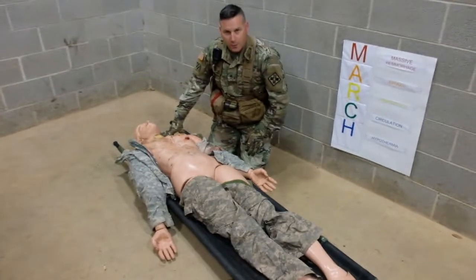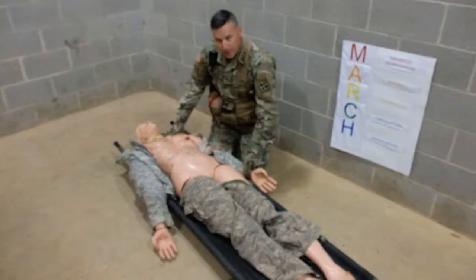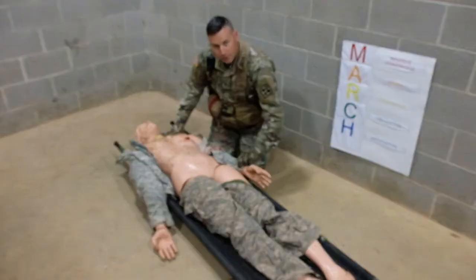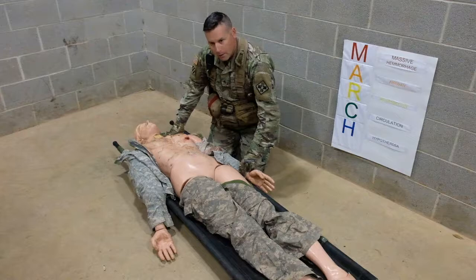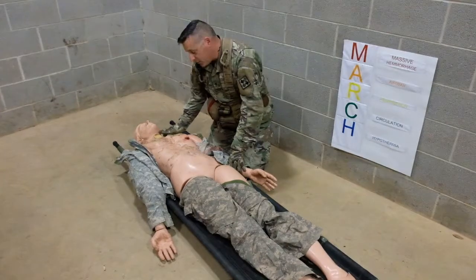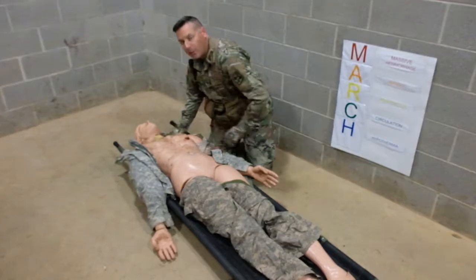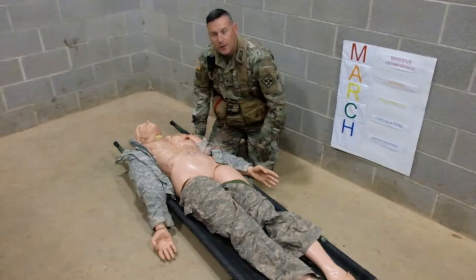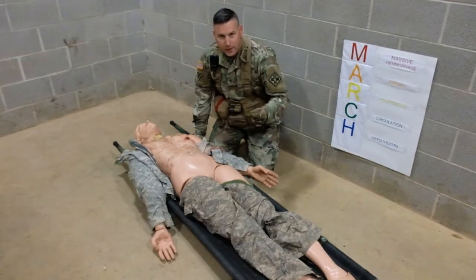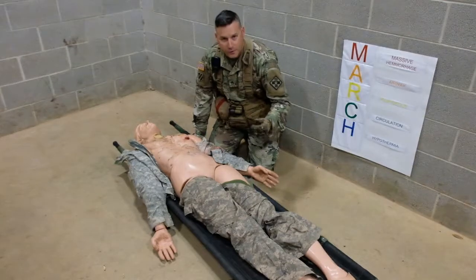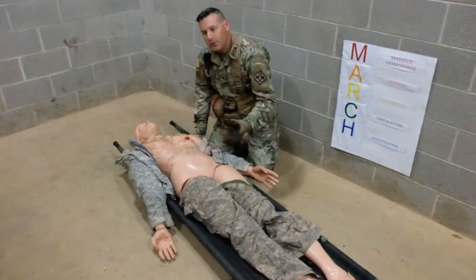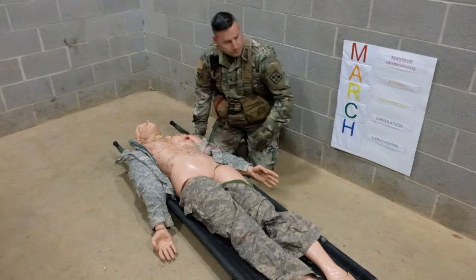Oftentimes on the battlefield, we will have more than one casualty. If I have several casualties and I do not feel a radial pulse, and I go back to my unresponsive patient and I cannot feel a carotid pulse, I'm probably going to move on from this casualty so that I can give my attention, my time, and medical care to those casualties that have a better chance of surviving. This, of course, is a little bit of triage.